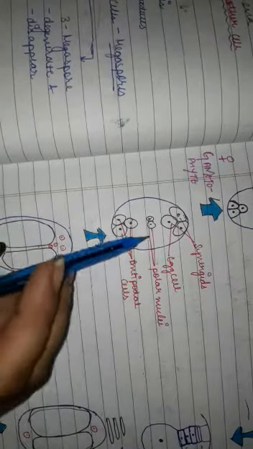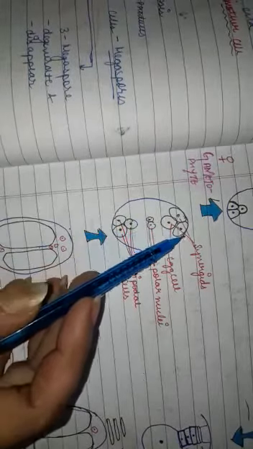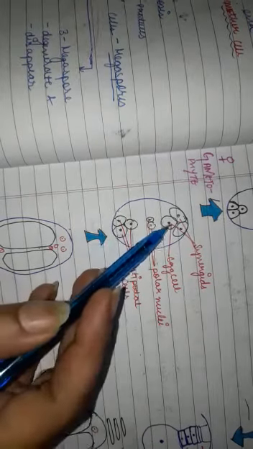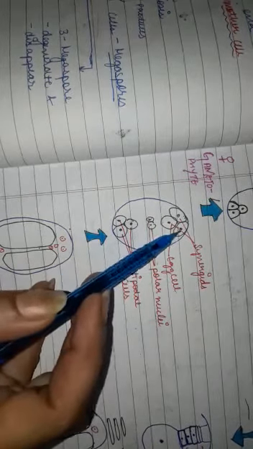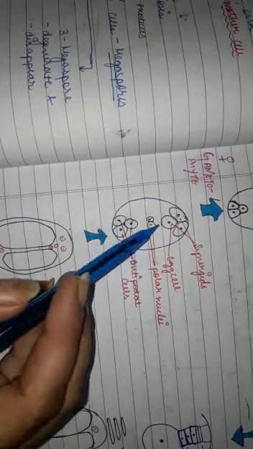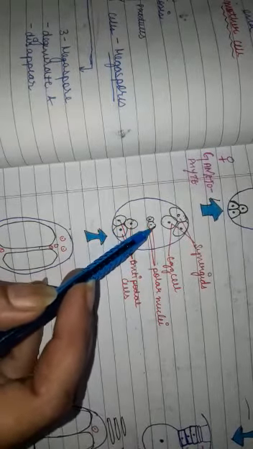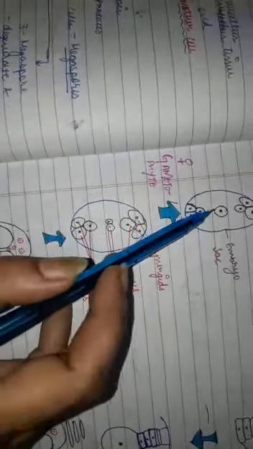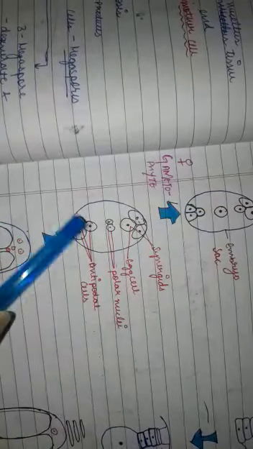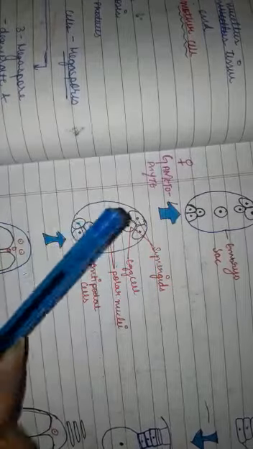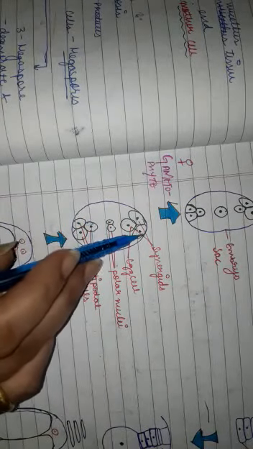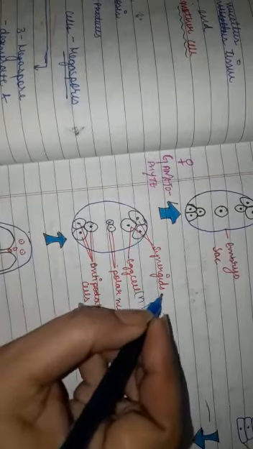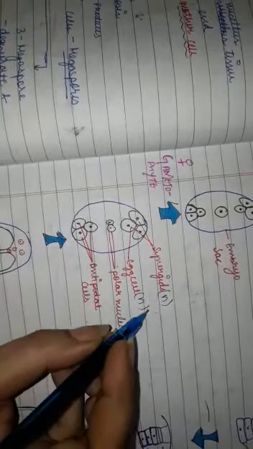Now, out of the 4 cells at each end, that is 4 at the micropylar end and 4 at the chalazal end, one from each end comes to the center. The two nuclei fuse to form a polar nucleus. Of the 3 cells at the micropylar end, one is the egg cell, and what are the other two called? Synergids. And 1 egg cell plus 2 synergids form the egg apparatus.